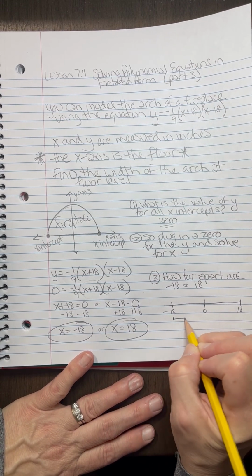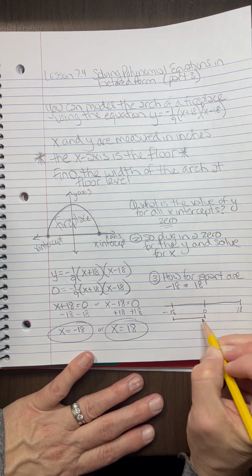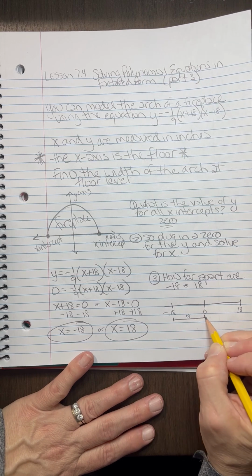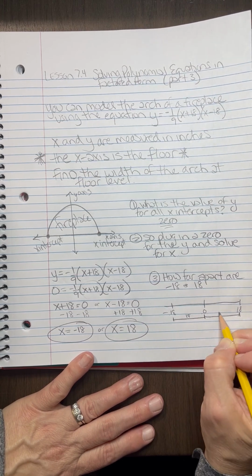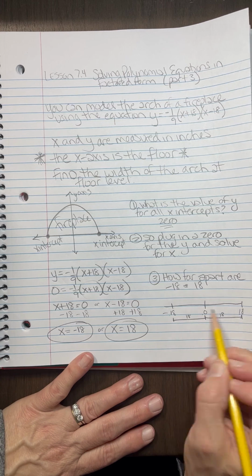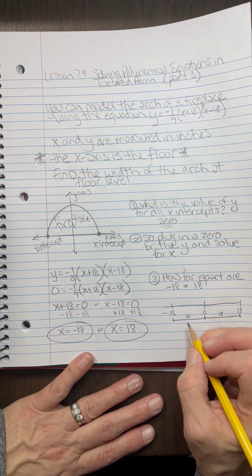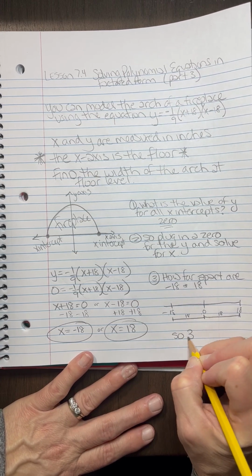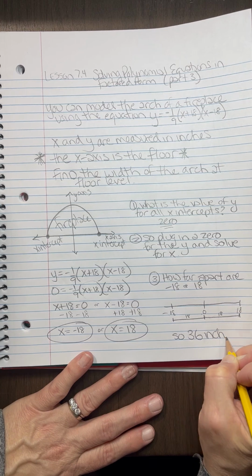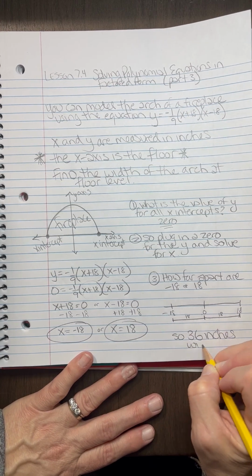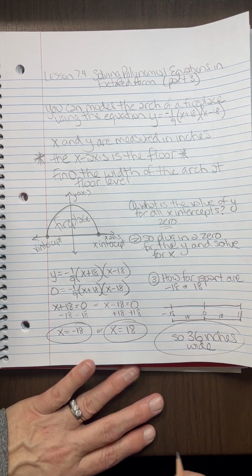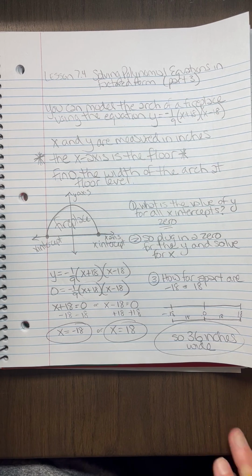The distance from negative 18 to 0 is 18. The distance from 0 to 18 is another 18. So the distance between those two then would be 36 inches. And that's how wide the fireplace would be.